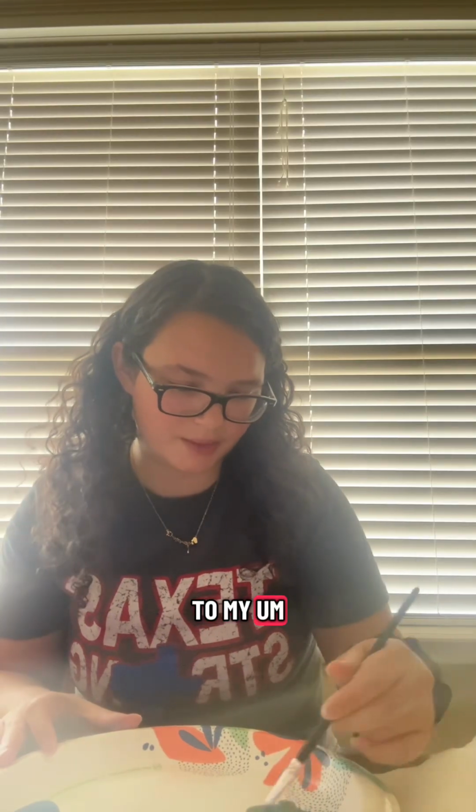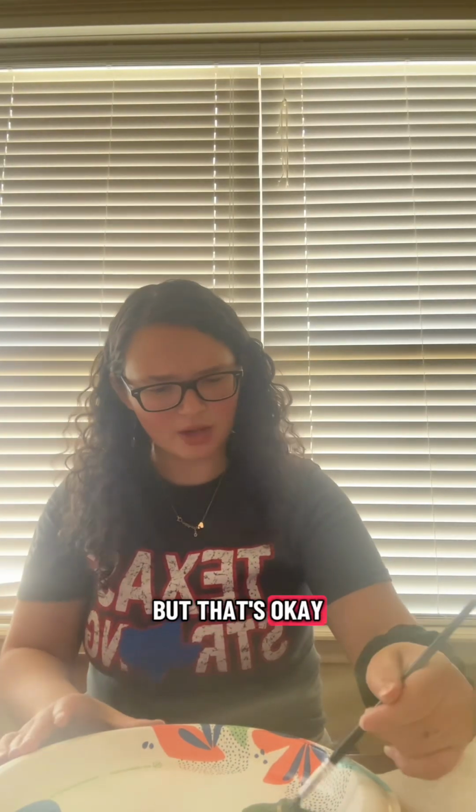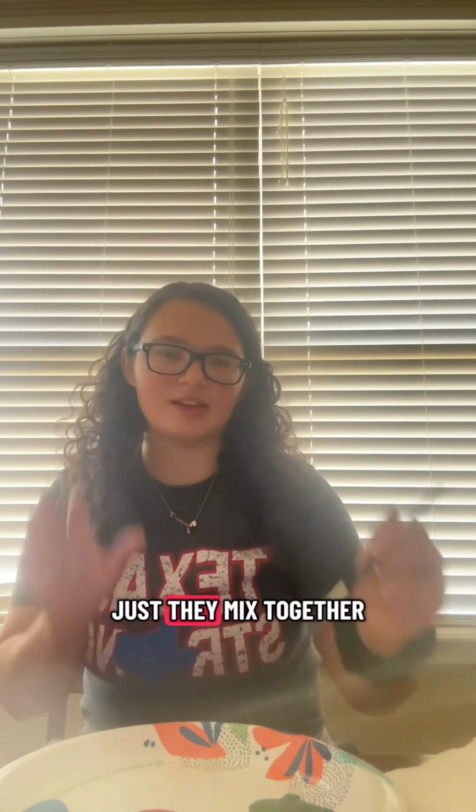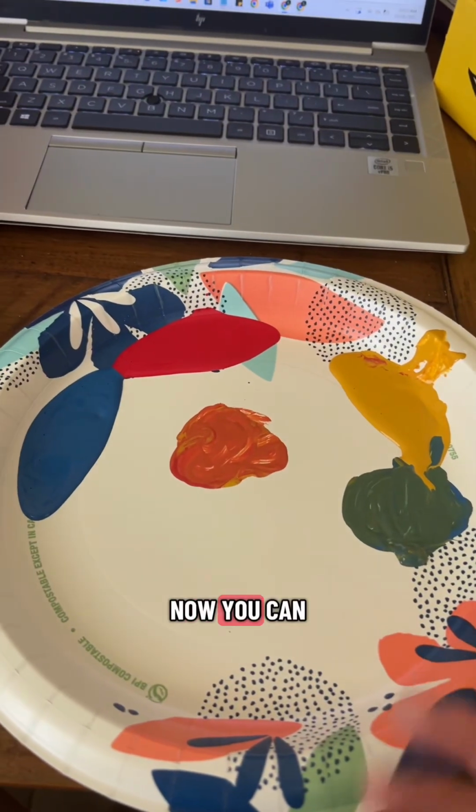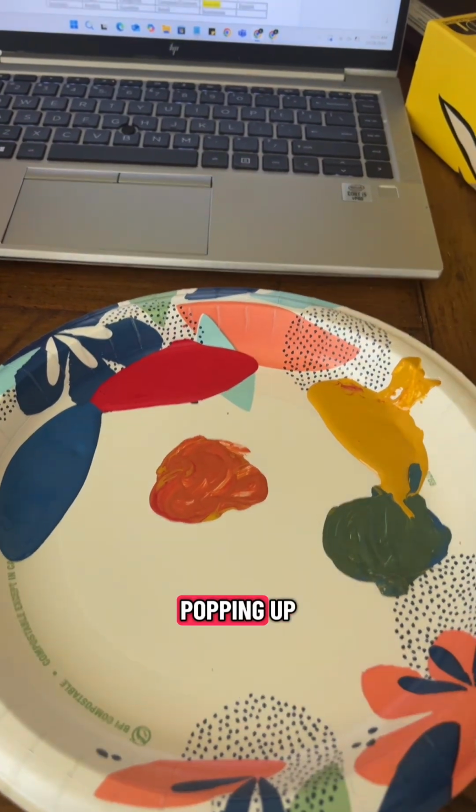Here we go. There we go. Now, I did this one a little too close to my yellow splotch, so it's a little hard to see, but that's okay. We're gonna make it work. It's not hard to see, it's just they mix together. So, now you can see my green popping up.